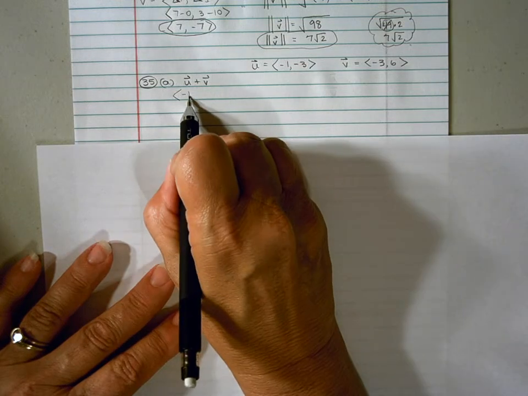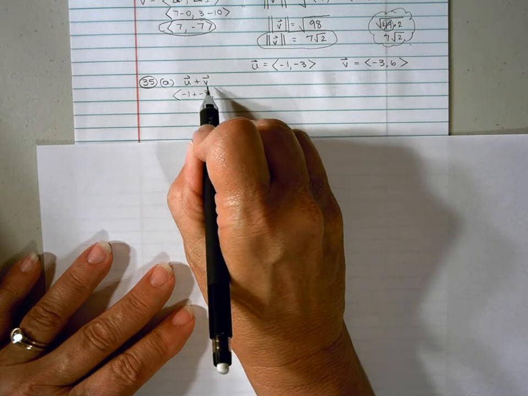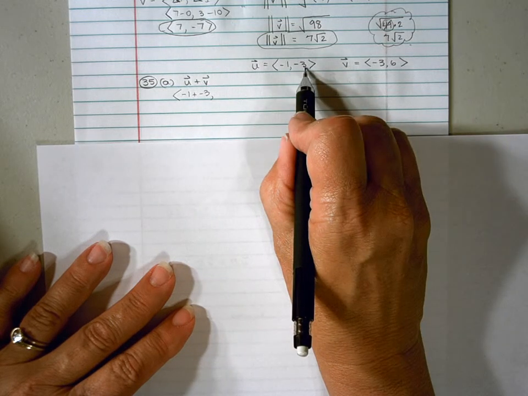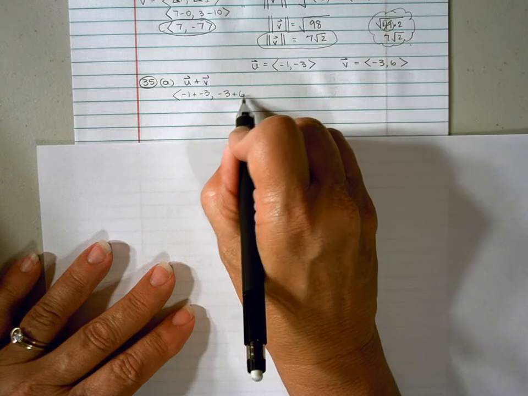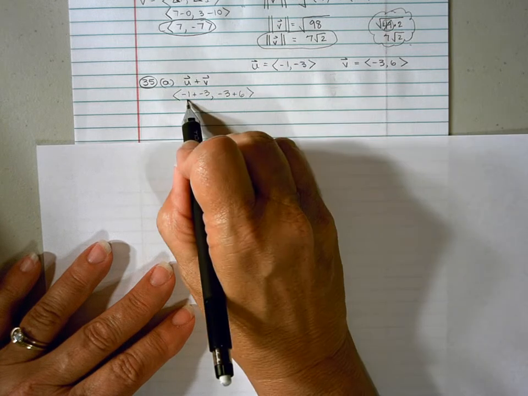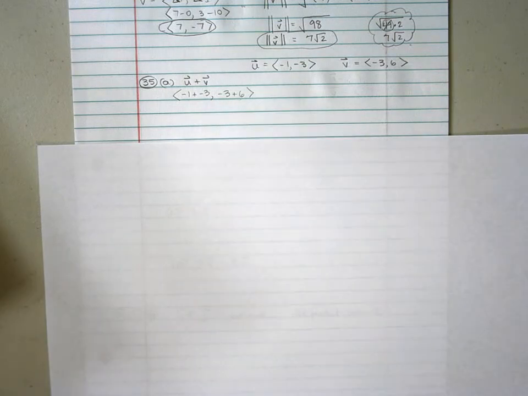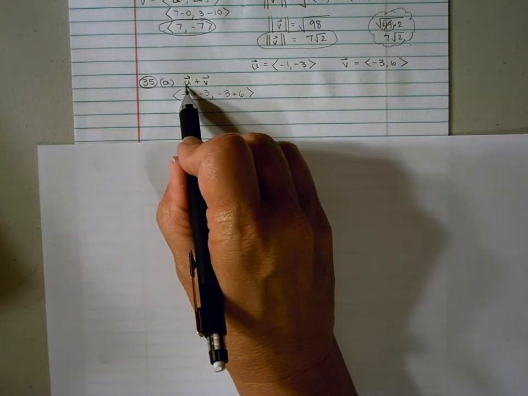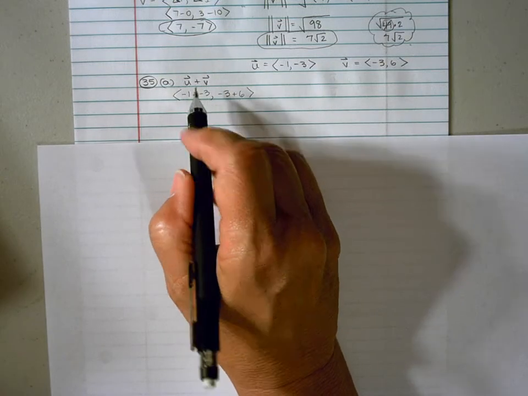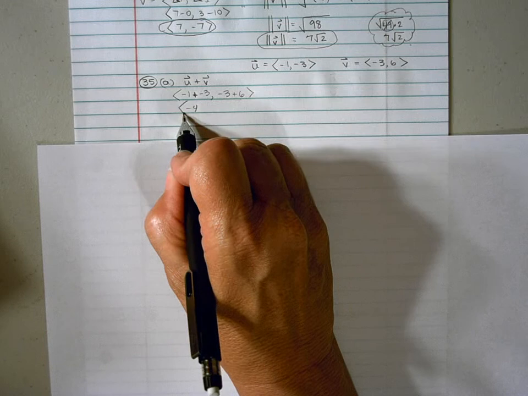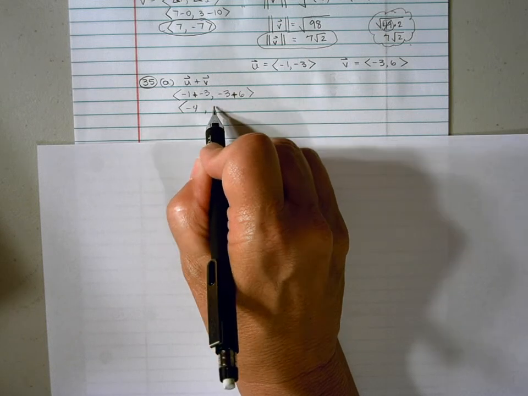So I'll take -1 and add that to -3, and I'll do the y's, -3, and add that to 6. These are my changes in x and changes in y. Now we add these together, that's why there's a plus, and I get a -4. Add these together, and I get a 3.